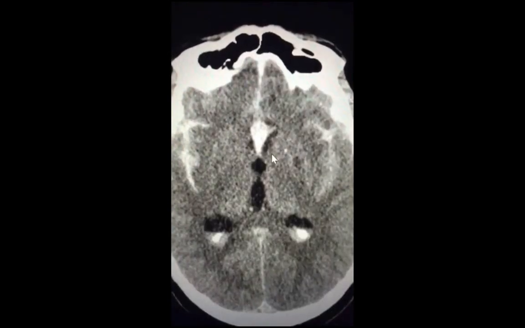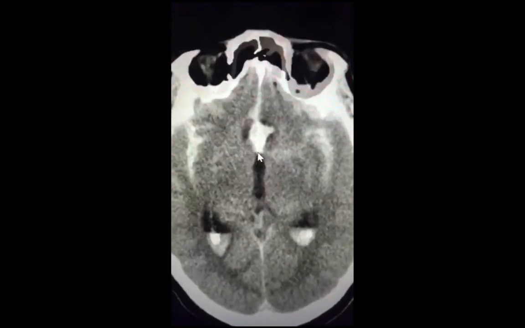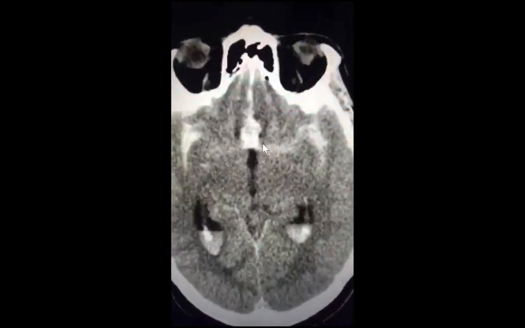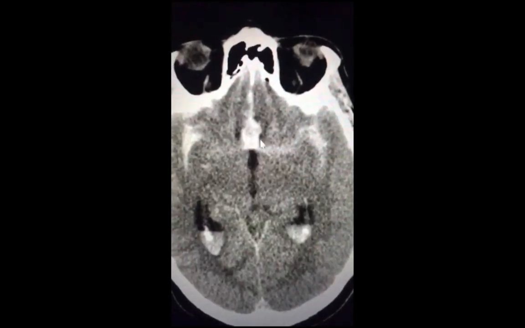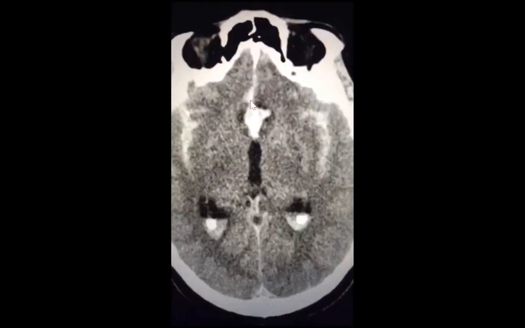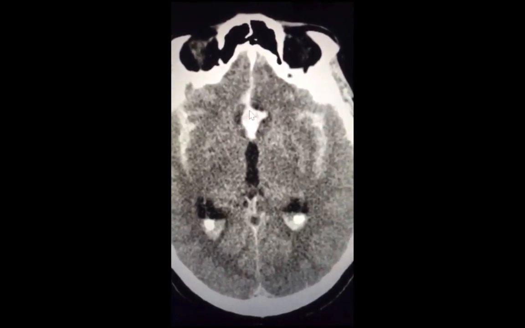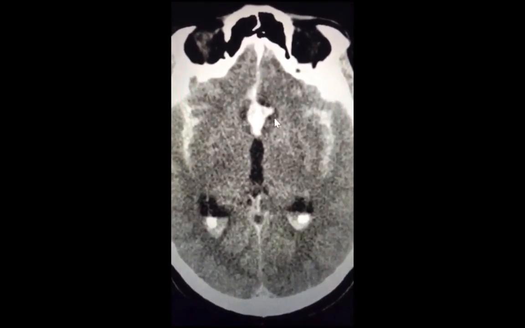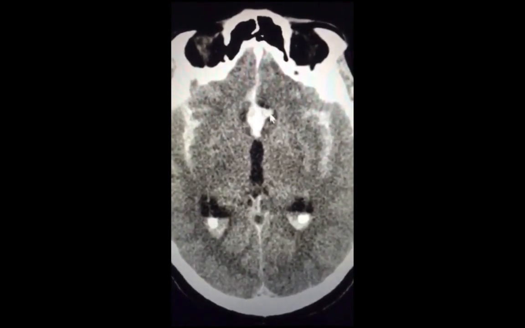The main reason I'm showing the case is to concentrate on this area here. As you noticed, there is concentration of very dense blood in the interhemispheric fissure in this region. This is also surrounded by areas of less density, and in this case, actually hypodensity. This tells you that this is an acute clot that's surrounded by blood of more chronic age.